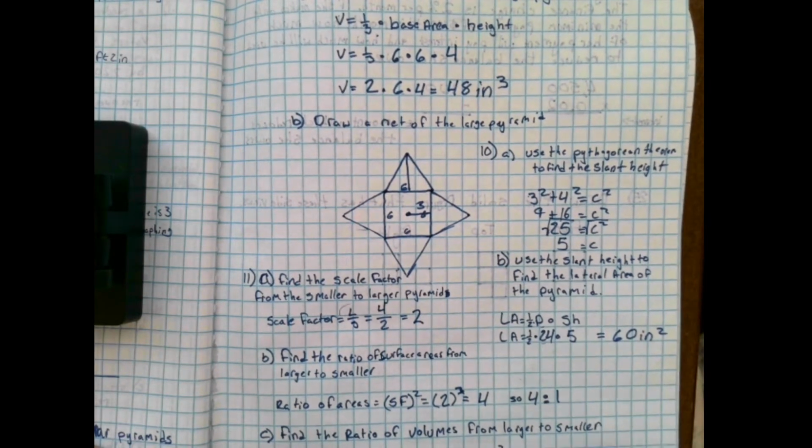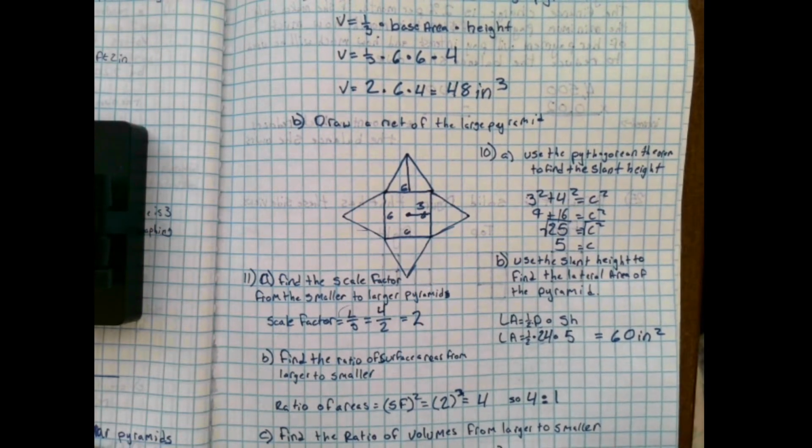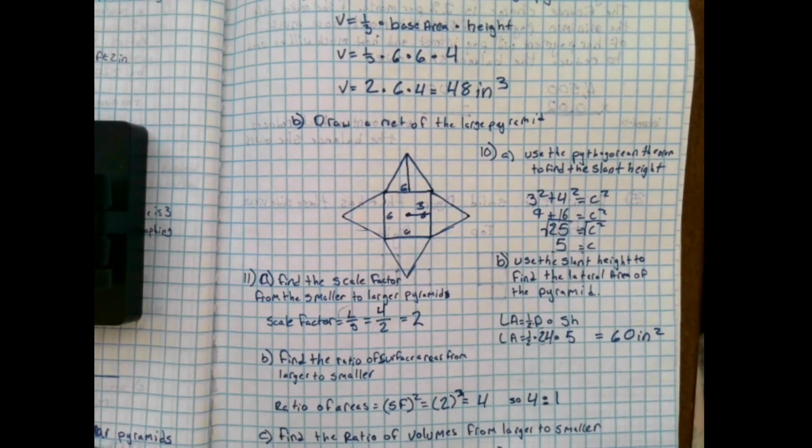Now, the ratio of the volumes from larger to smaller, we're going to know that the ratio of volume is always the scale factor cubed. So 2 to the power of 3 is 8. And so the ratio from larger to smaller is 8 to 1.